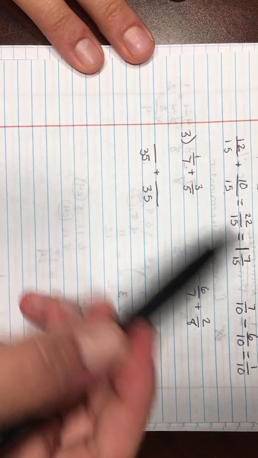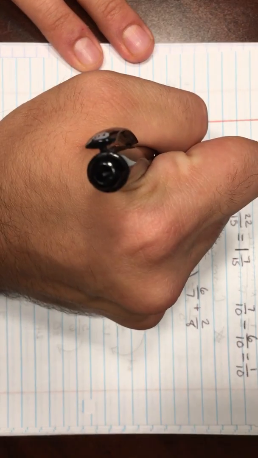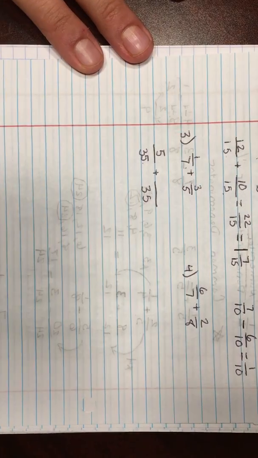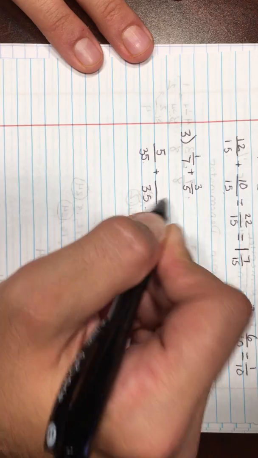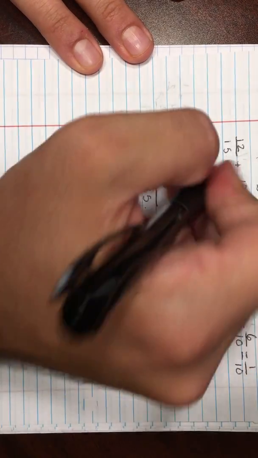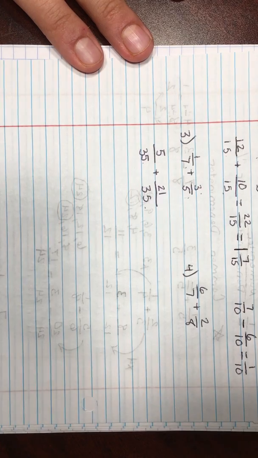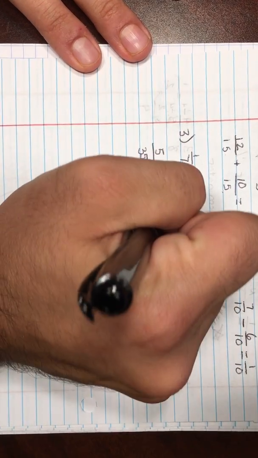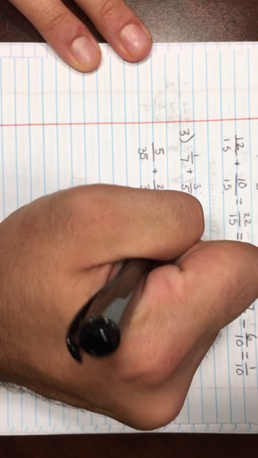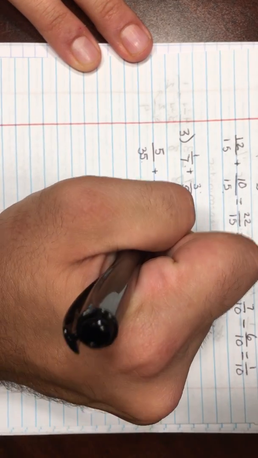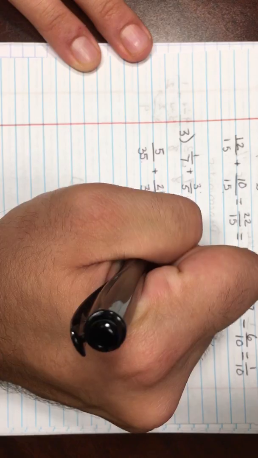So you got to do 1 times 5. Remember, whatever you do to the bottom, you need to do to the top to keep them the same. Same thing here. 5 times 7 is 35. We got to do 3 times 7, which is 21. All right, and then you just add the tops. So you're going to get 5 plus 21 gives me 26 over 35.